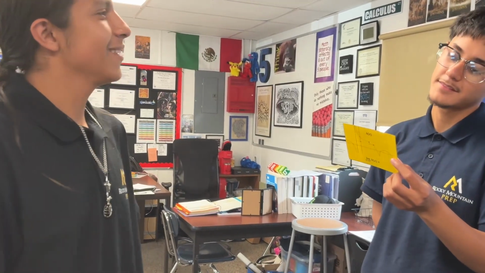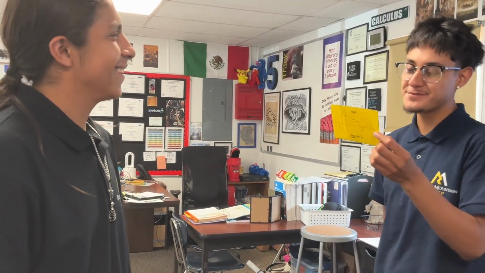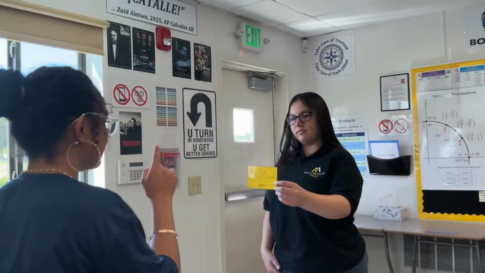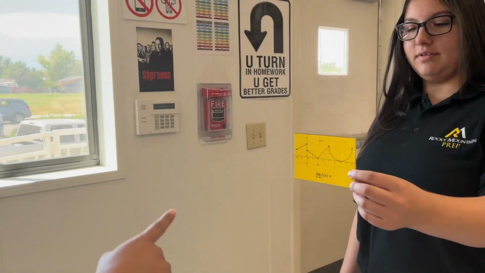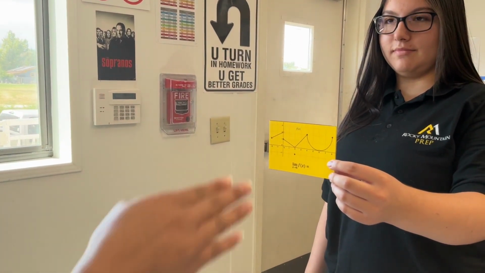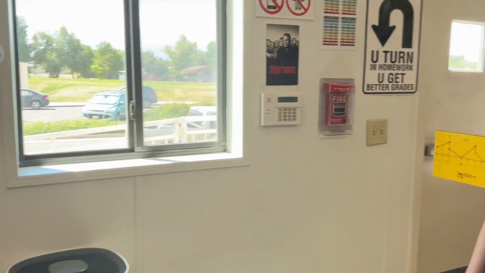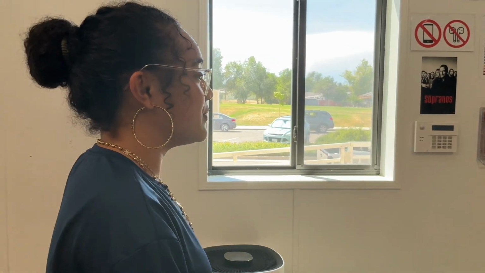But maybe say the limit as x approaches. That's pretty close. Got the right answer, just not the sentence. Yeah. Why? Because the limit as x approaches 6 from the left is 0, and as it approaches from the right is 0.